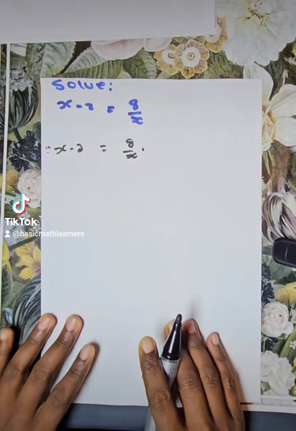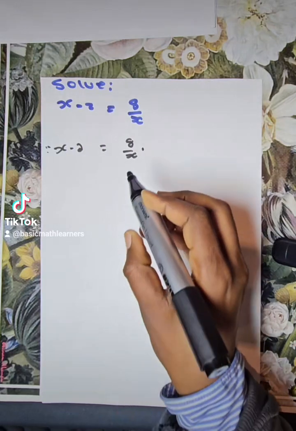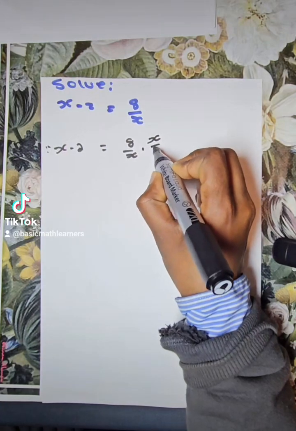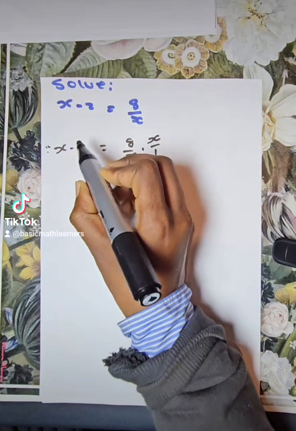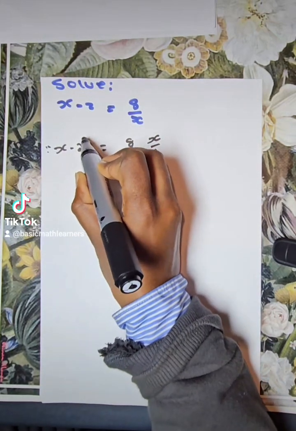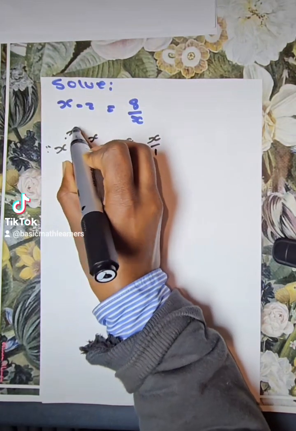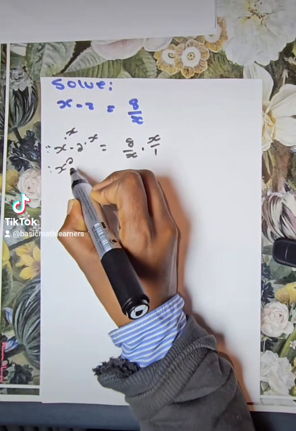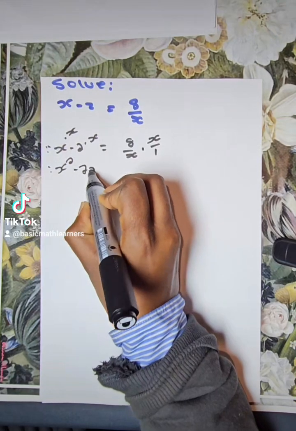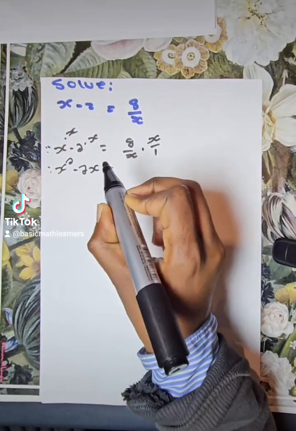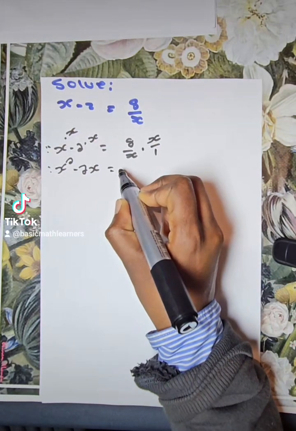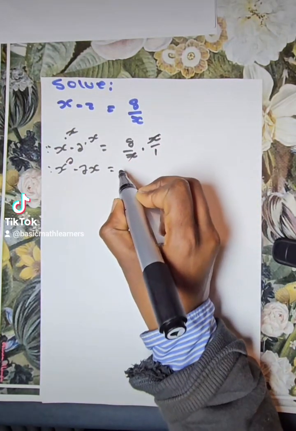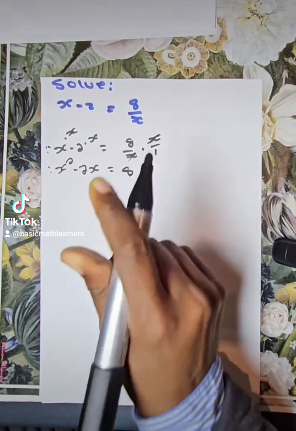In order to get rid of this fraction, we're gonna multiply by the LCM on both sides, and we're gonna rewrite it as a fraction over a fraction. So x times x will give x squared, minus 2 times x will give minus 2x. This equals 8 over x times x over 1. If we cancel out the identical factors, this gives us 8.